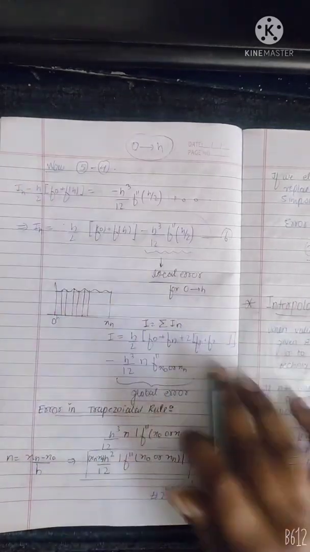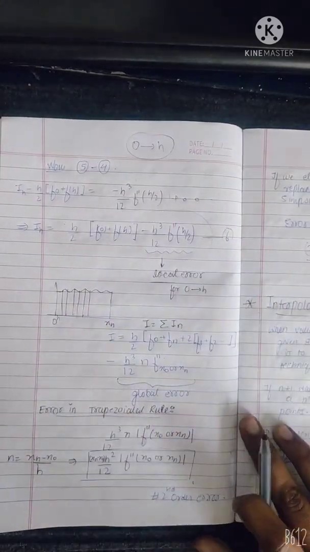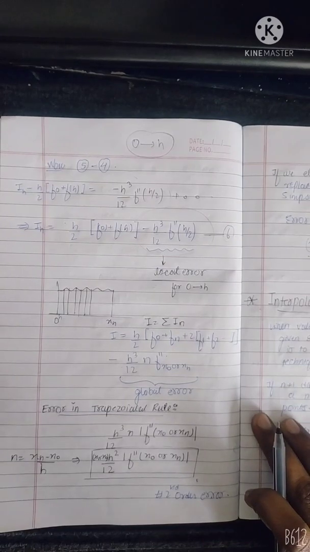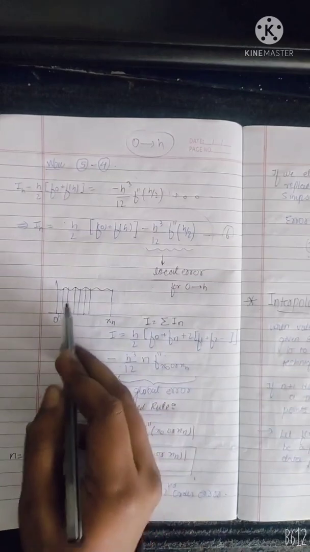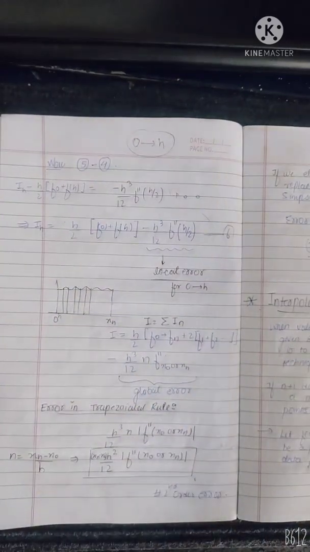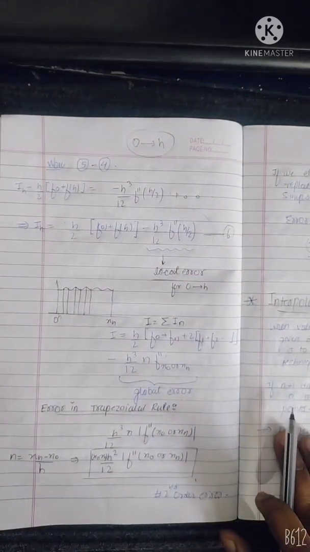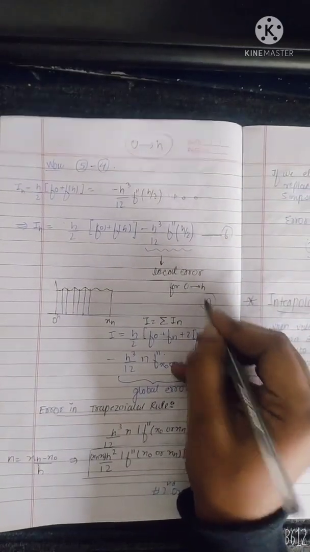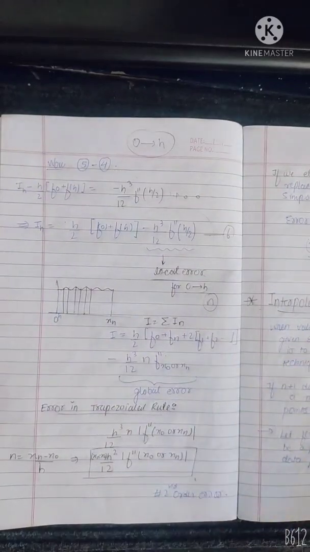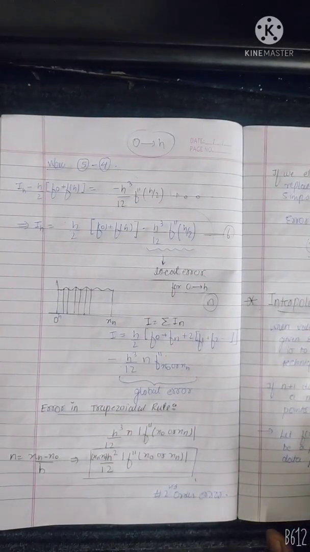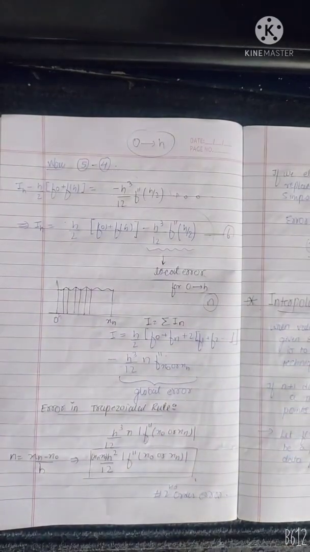What do we call this term? We call it the local error. It is local because whatever we did for the integral was for the interval 0 to h, but there are n intervals, and we did it for 1. We cannot simply multiply it by n, because it is not certain that every time you will get the same curve.